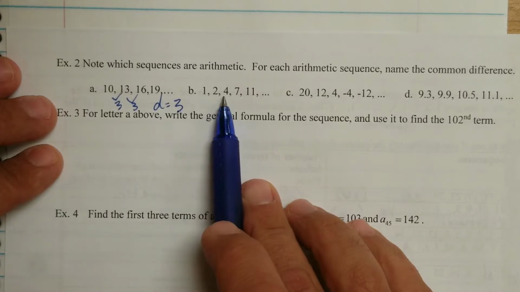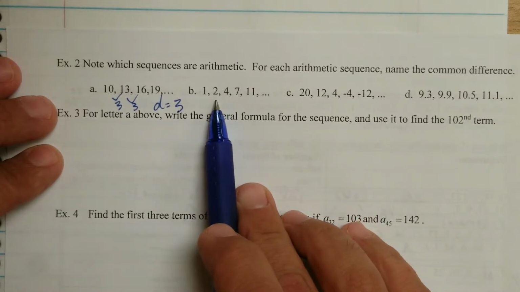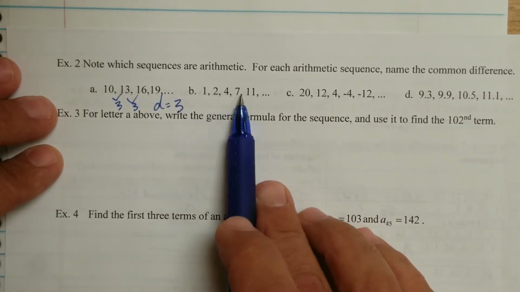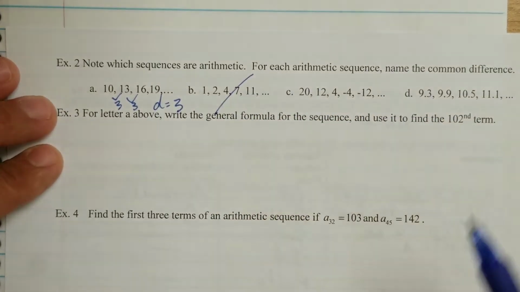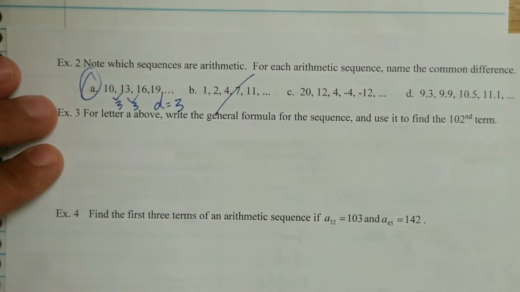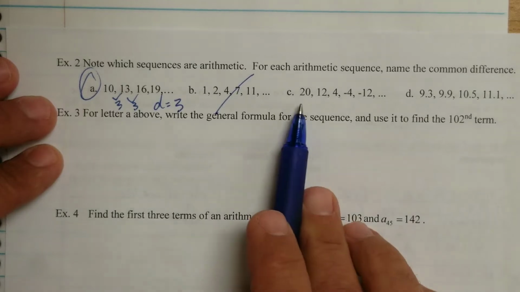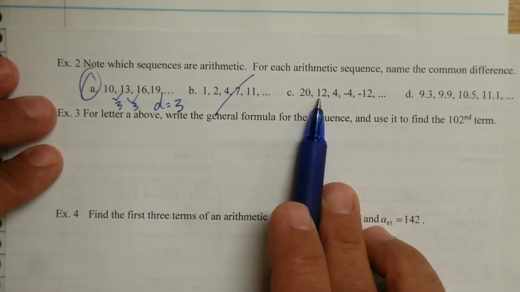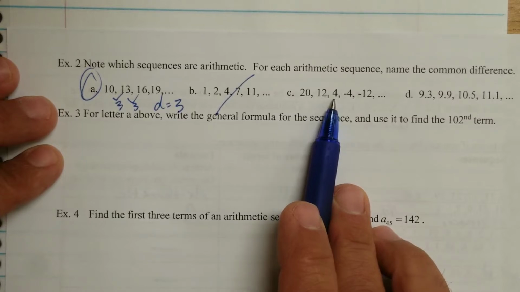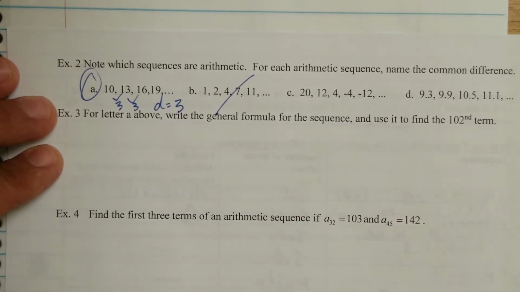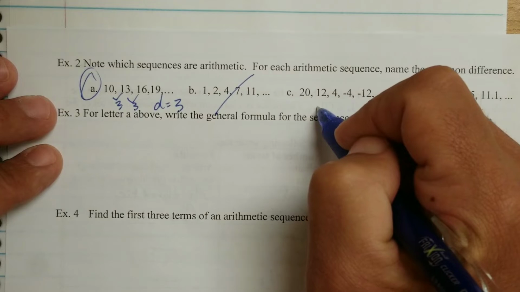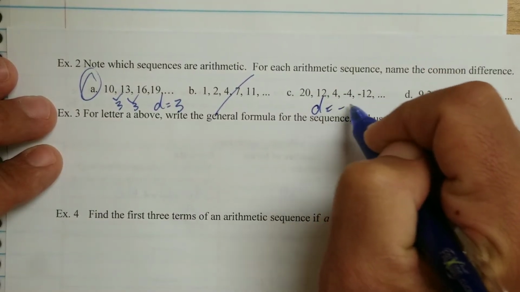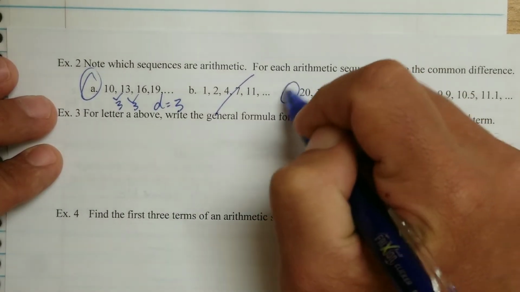Let's see, it's adding 1, then it's adding 2, then it's adding 3, so that one is not arithmetic. The next one, subtracting 8, subtracting 8, subtracting 8. So we would say yes, it is, and d is negative 8.